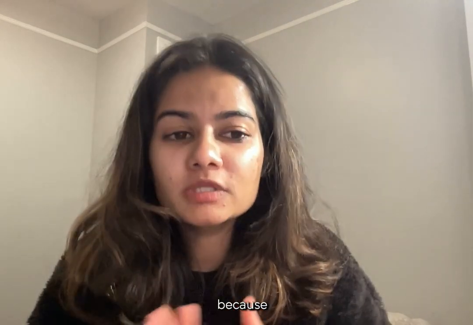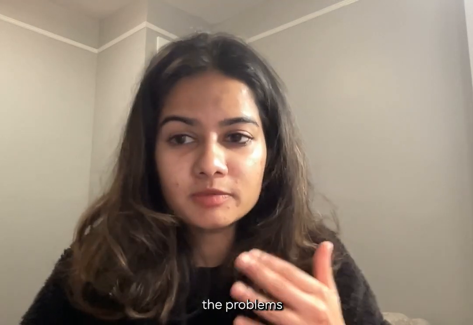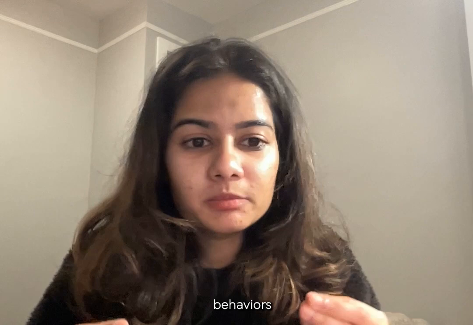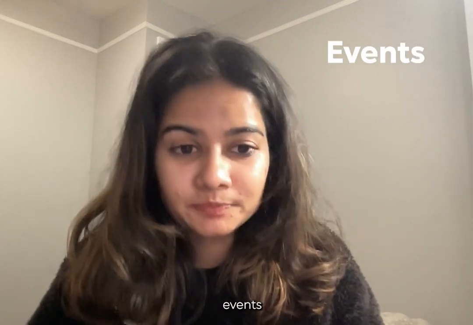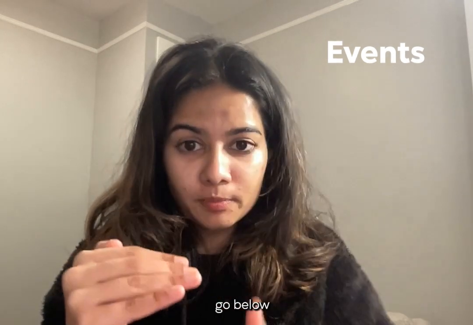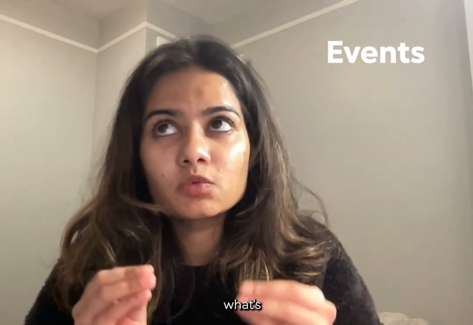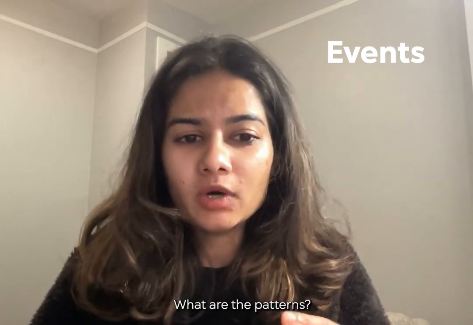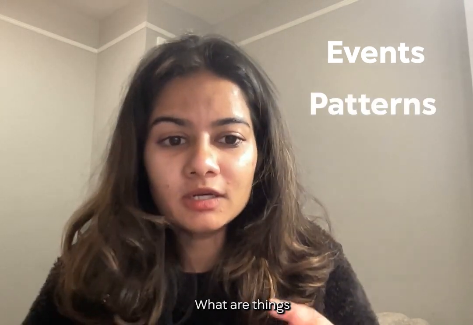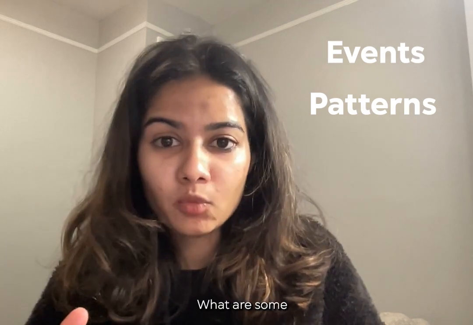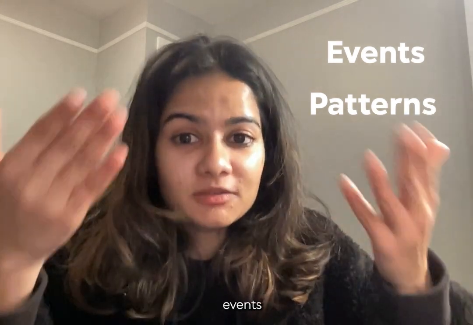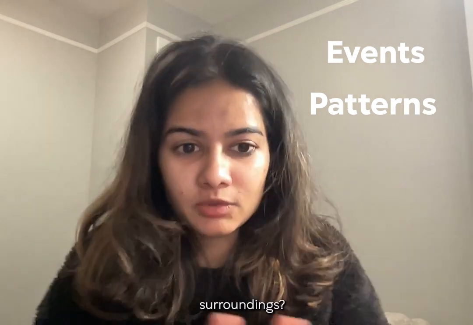So we call this framework the iceberg model because most of the time what we see, the problems that are happening around us, is what's happening. These are the observable behaviors or actions that you see around yourself. We call these events. The second part, as you go below the surface of the problem, asks what's happening over time. What are the patterns? What are the trends? What are things that are consistently happening? What are some behaviors that are leading to these events which you see in your surroundings?